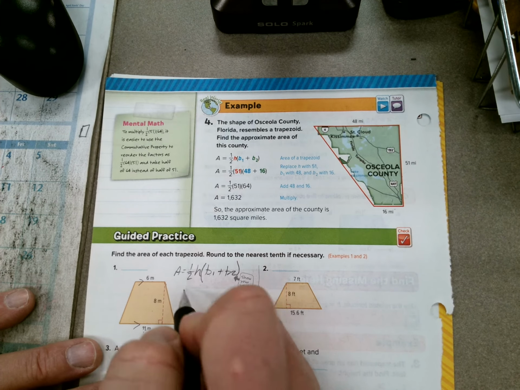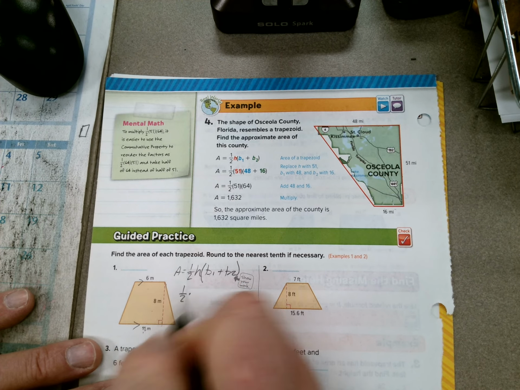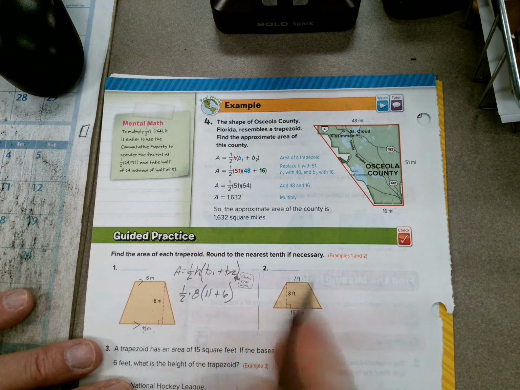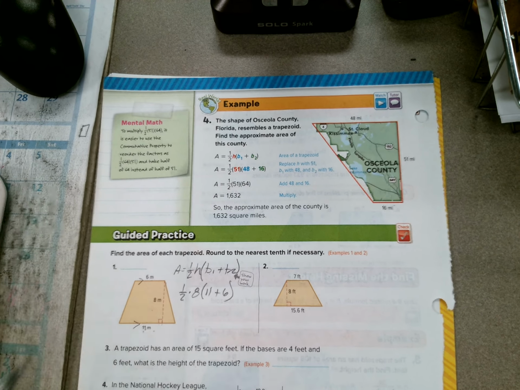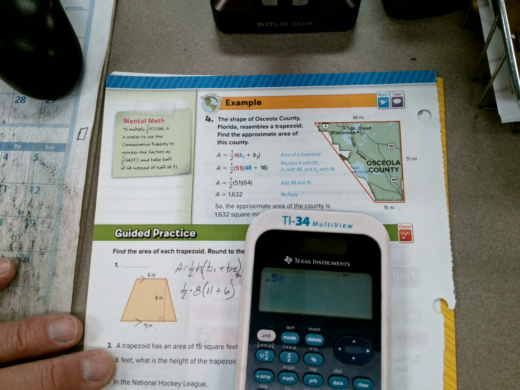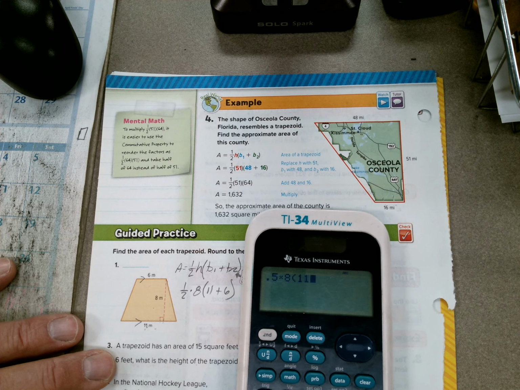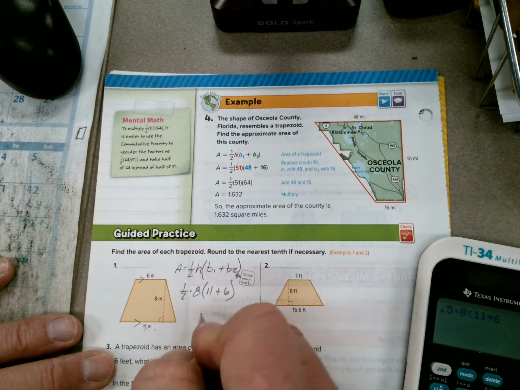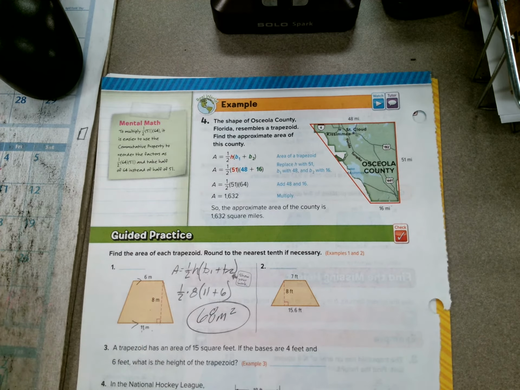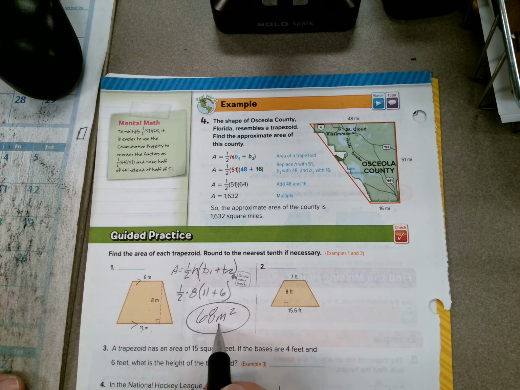Here we go. So I'm going to take my 1/2 times the height, which is 8. Base 1 is 11 and base 2 is 6. I'm asking you to write that out, okay? And then at that point, you can plug it right into your calculator, and I'm going to substitute a half with 0.5 times 8, parenthesis, 11 plus 6, and hit enter, and there it is. It's 68 meters square, okay? Make sure you label it. It is area. It's in square units.